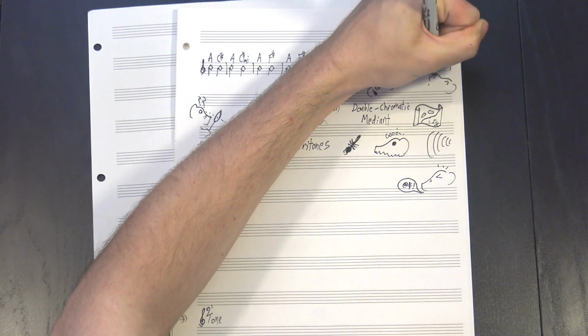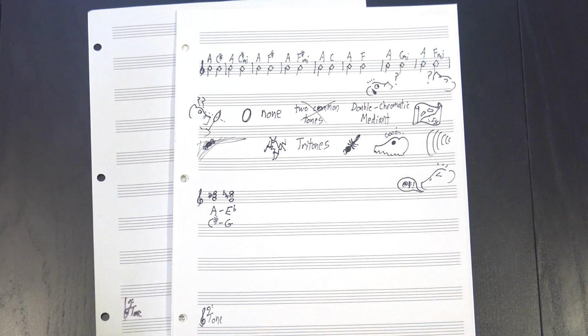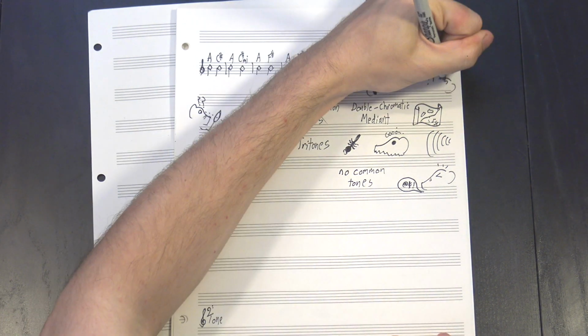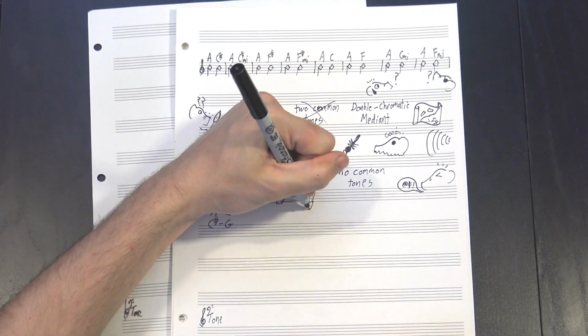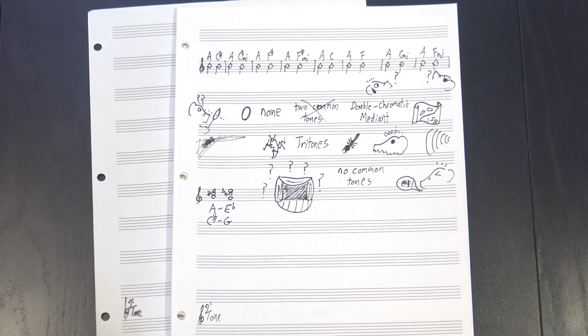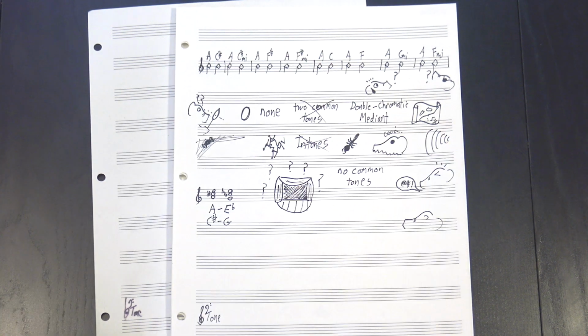F minor, though, is different. Check it out. This still has no common tones, but it sounds almost smooth. It feels big, dramatic, and compelling, but why? Well, first of all, there's no tritones. That helps, but it's more than that.